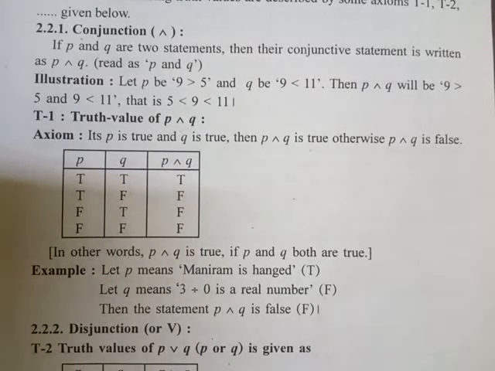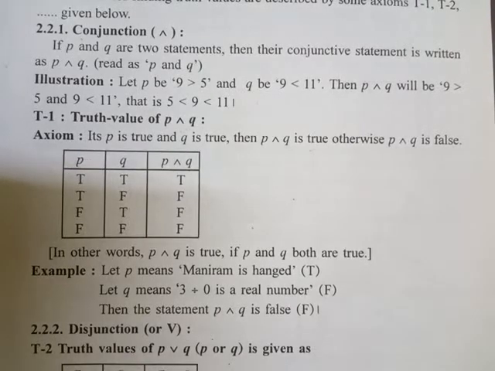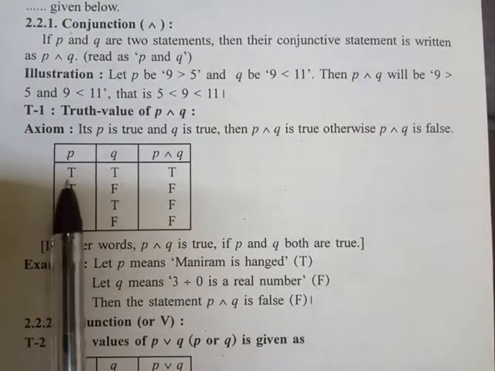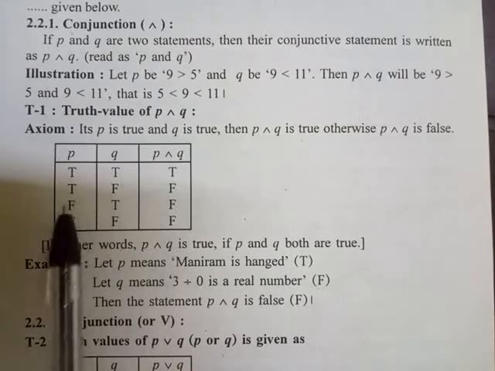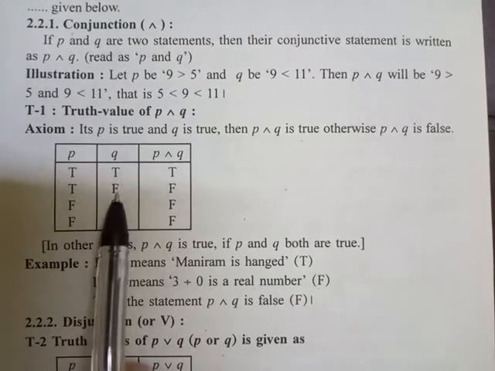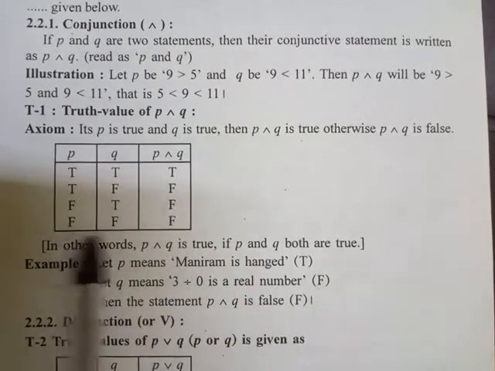I repeat again, for solving the problems of exercise 2.1, it fully depends on the truth table. This indicates that if the statements P and Q are true, conjunction is also true. P true and Q false means false. And if it is false, true, also false, and false, false means false.